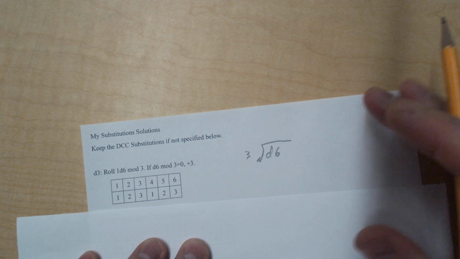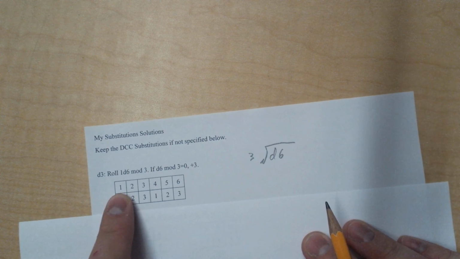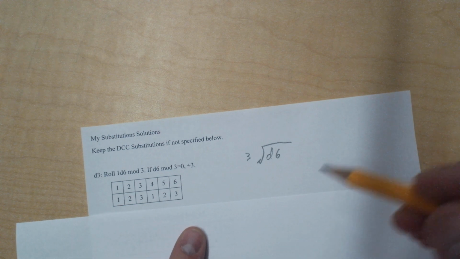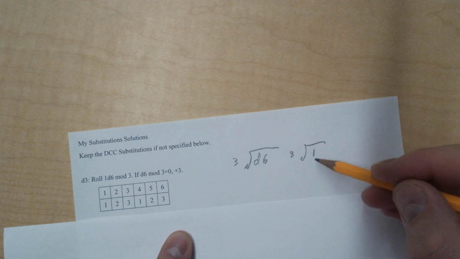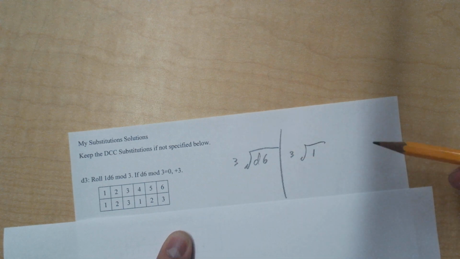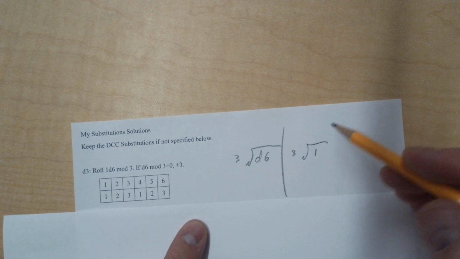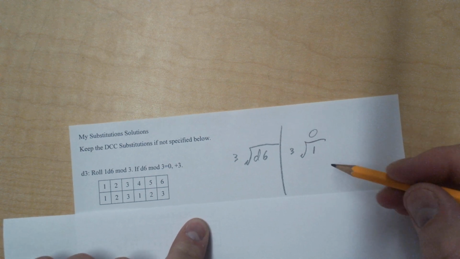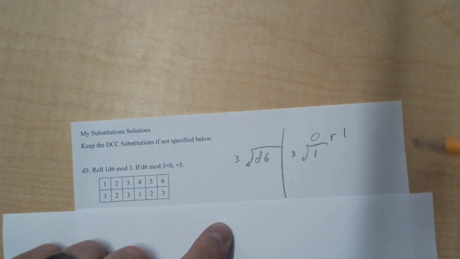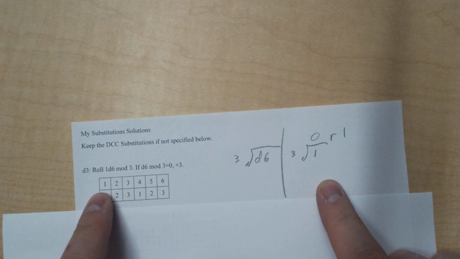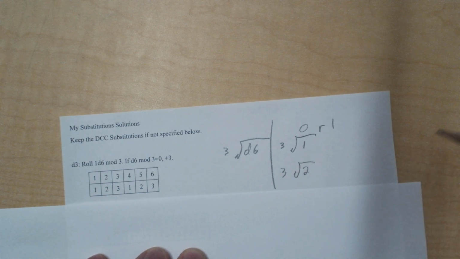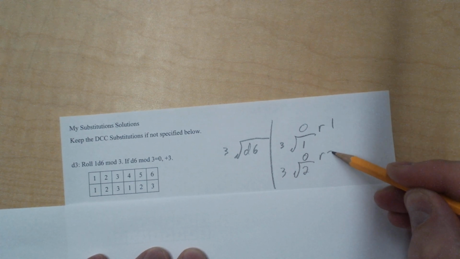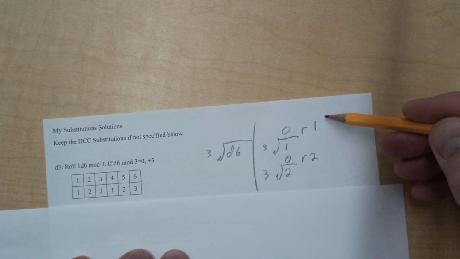So why is 1 mod 3 equal to 1? Here's why. 1 divided by 3. How many times can you divide 1 by 3? 0. And what is our remainder? Our remainder is 1. So that's why 1 mod 3 is equal to 1. Now let's look at 2 mod 3. Well, we have 0 and a remainder of 2, and so on. And we just keep going down that list.